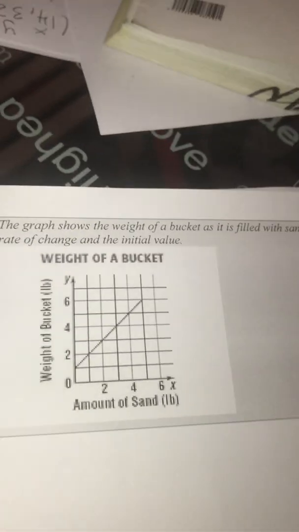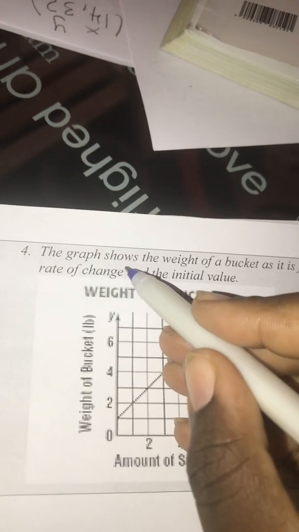All right. So we've done table, we've done story. Now let us do graph. Okay? All right. The graph below shows the weight of a bucket as it is filled with sand.